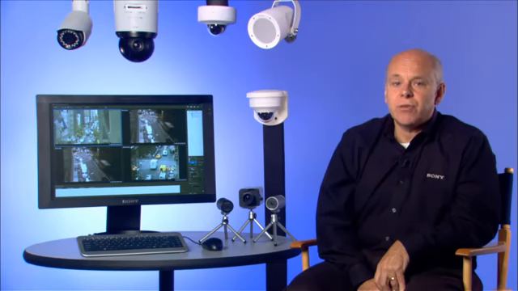Previous DEPA technology required a DEPA-enabled recorder to decode the metadata stream containing video motion filter data. However, with DEPA Advanced, the entire process takes place within the camera. DEPA Advanced can output several alarm types based on the video motion filters, or VMF, being triggered.